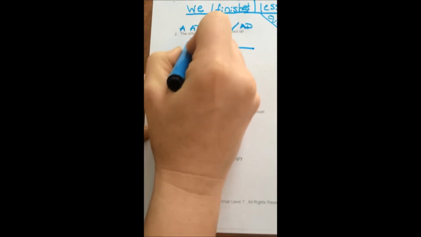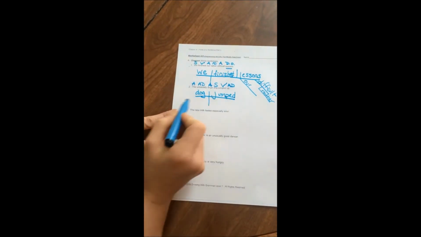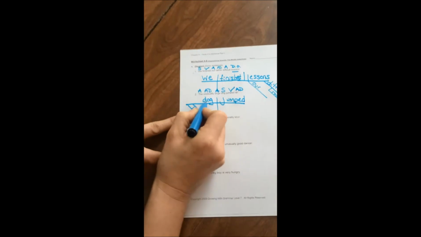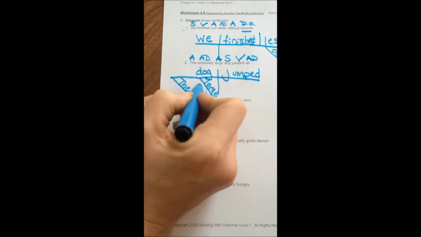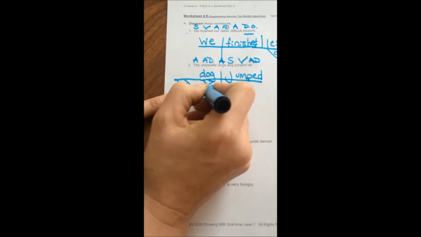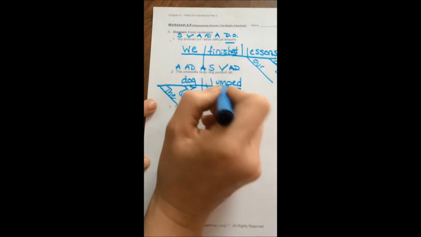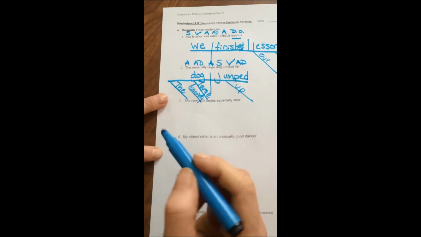Okay, so we go to diagram it. We have our subject dog. The dog jumped. Okay, now what words modify dog? The and large. And then we have a word modifying large. Unusually. Okay, and then don't forget, this is why we write them above. What's modifying jumped? Up. Okay. Next one, the new milk tastes especially sour.